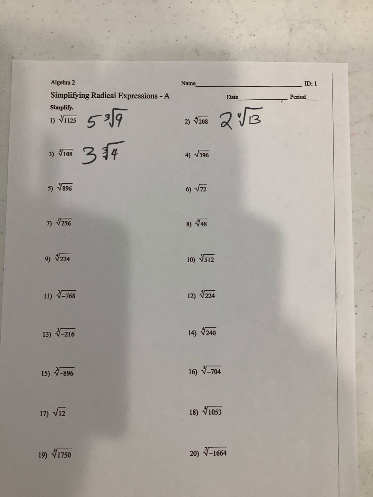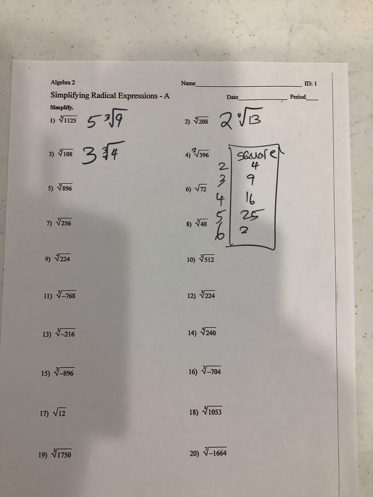All right, number 4. Figure out what goes into 396, and it's the square root. All right, so the square root of 396. So 36 times 11 is 396. All I did was look at the square root part of my table. So let me just draw kind of like what the table is you have. So you've got the square roots here. You've got 2, 3, 4, 5, 6. And all you're doing is going through and taking your calculator. So the square root of 4 is 2, the square root of 9 is 3, the square root of 16 is 4, the square root of 25 is 5, the square root of 36 is 6.